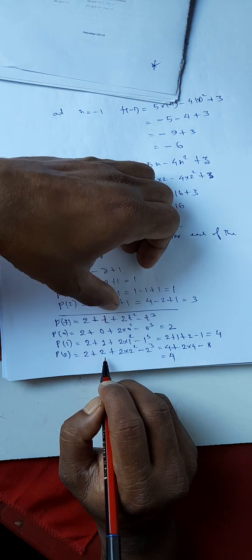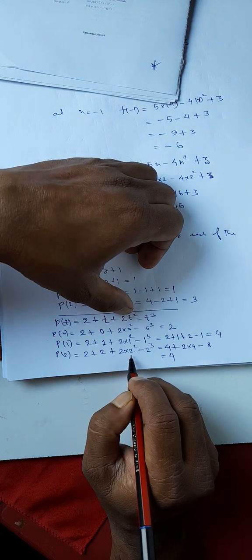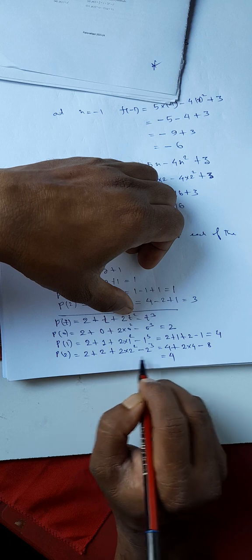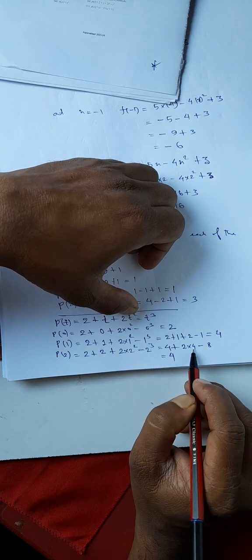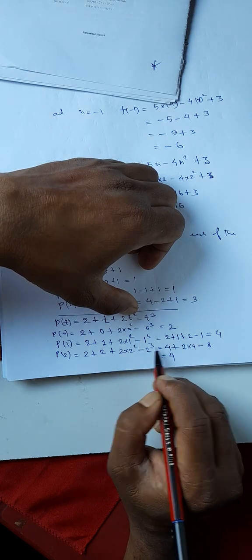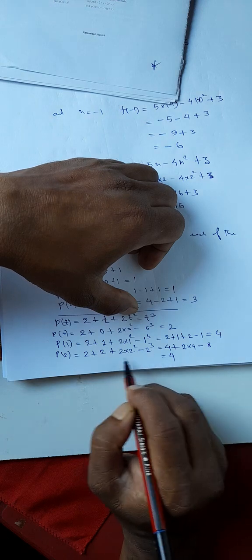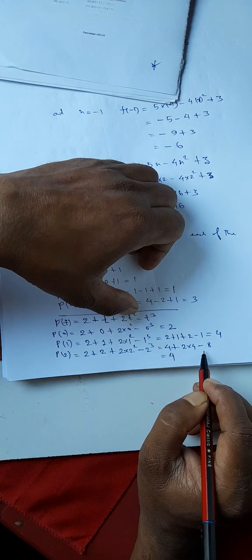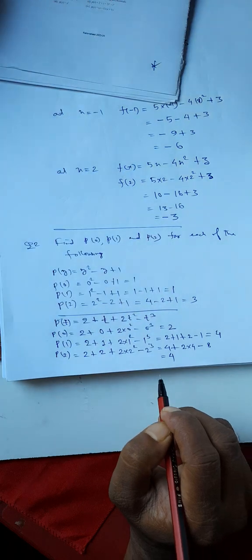2 plus t, twice of t square. Right? t square means 2 square. 2 square means 4. 2 fours are 8. 8 plus 4, 12. 12 minus 8, 4. Right?